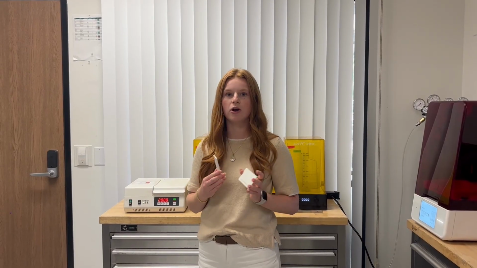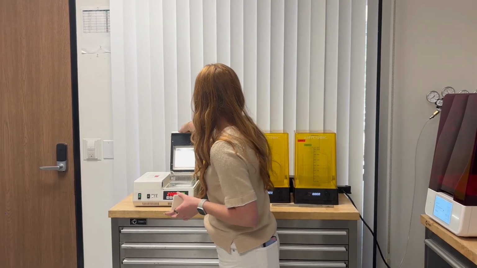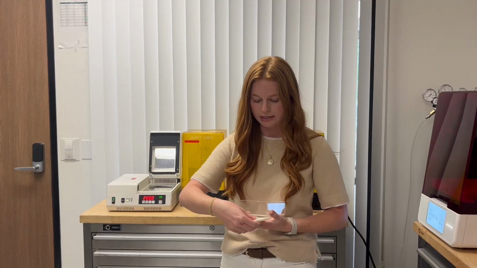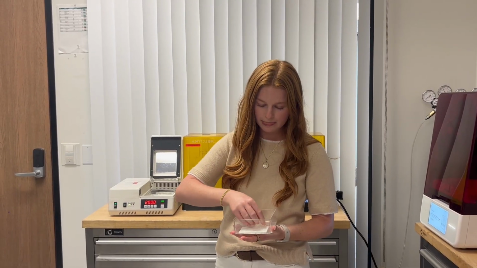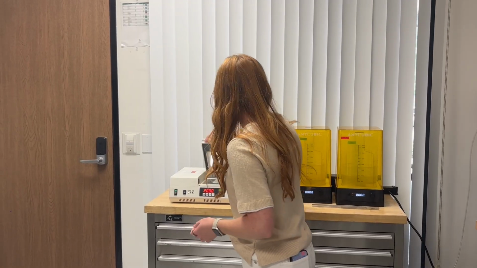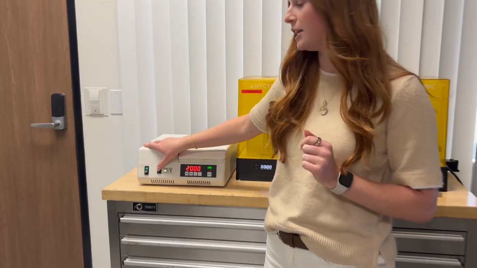So after we've washed and dried our project, it is now ready for curing. In this specific one, we are going to be using nitrogen gas. So what we're going to do is we're going to open up our flash curer, and then we're going to load our cards into this tray and then put it inside. And then we're going to make sure for this one that it is switched up to activate the nitrogen.